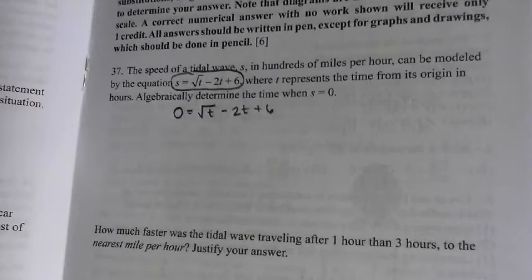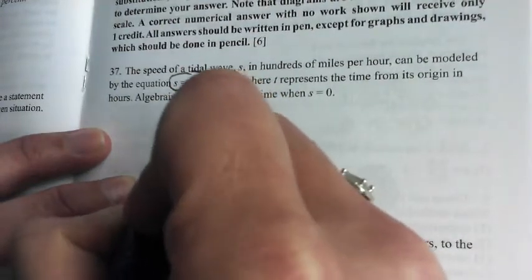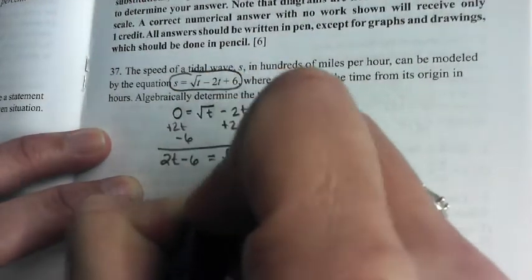So before we jump into solving, what kind of equation is this? Is it linear? Is it quadratic? What's that symbol there? Radical. You've got a variable under a radical. It's a radical initially here. So radicals, you have to isolate the radical. So add that 2t over. Subtract the 6 over. So we get 2t minus 6 equals root t.